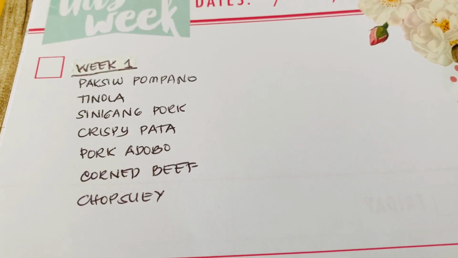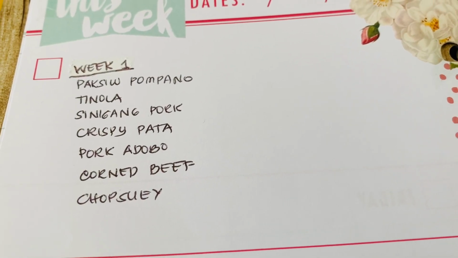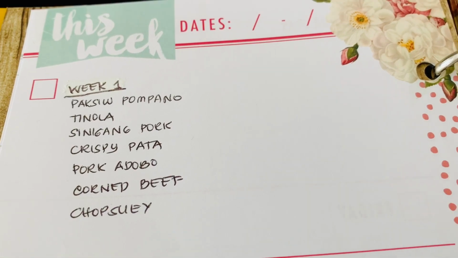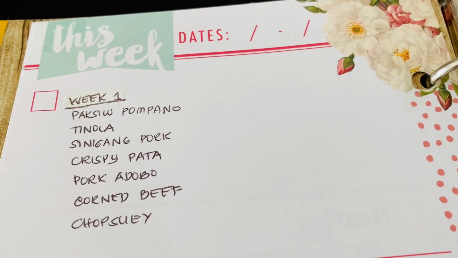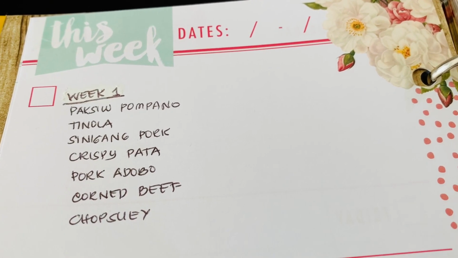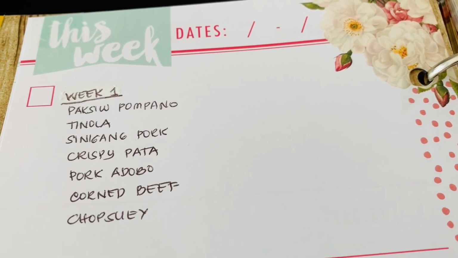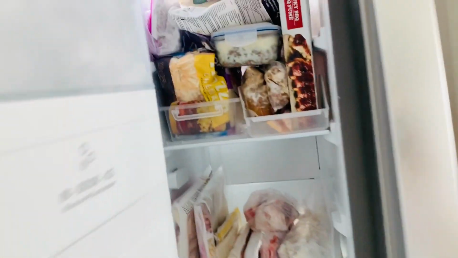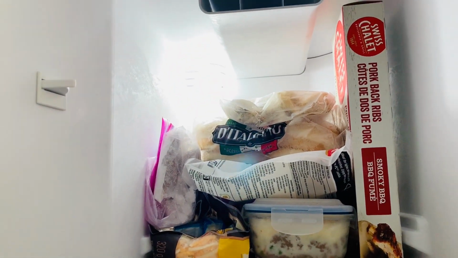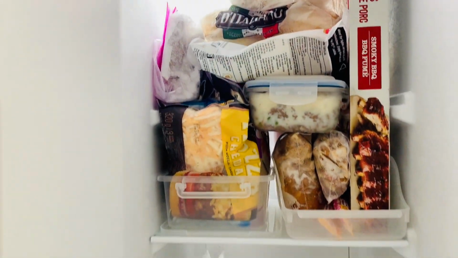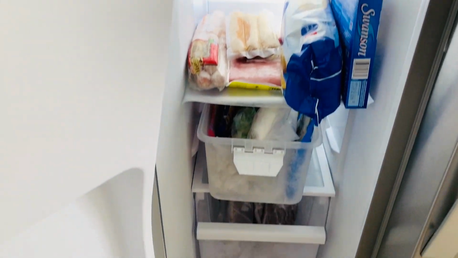Okay, so now the next step is to do an inventory of your fridge. So what we're going to do right now is go to my fridge and see what I have, keeping in mind that these are the things that we are going to cook, okay? So normally what I do is I go through my fridge, and this is the part of the fridge where I usually do quite a bit of an inventory.